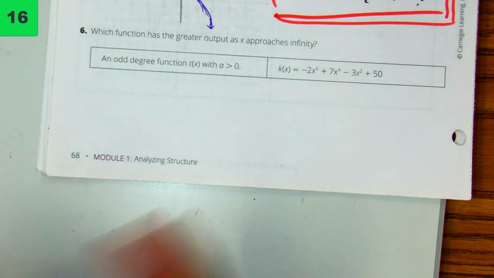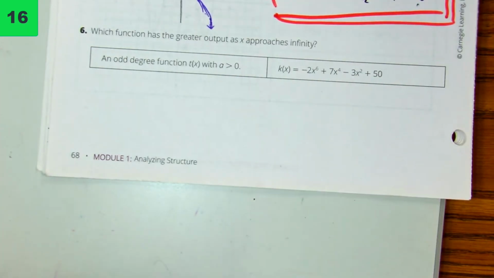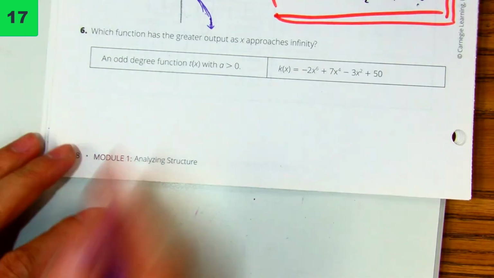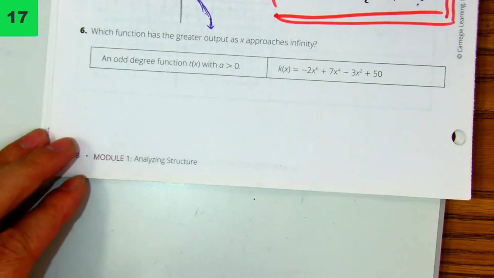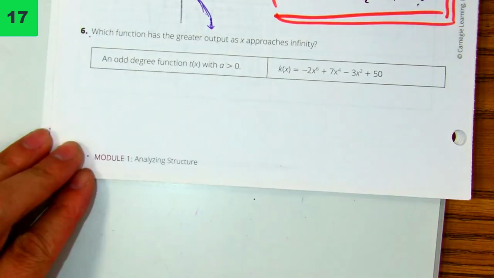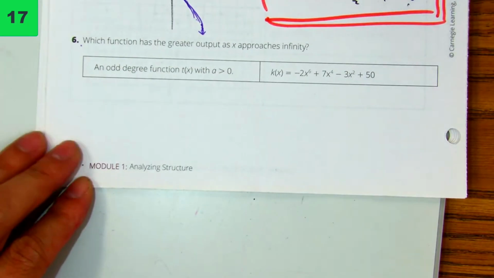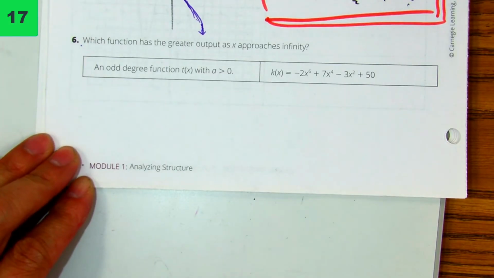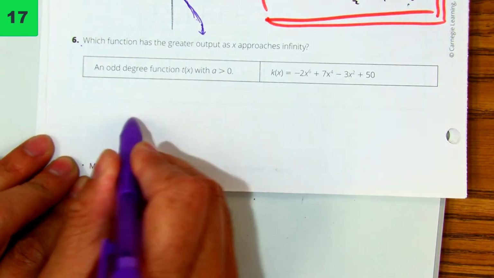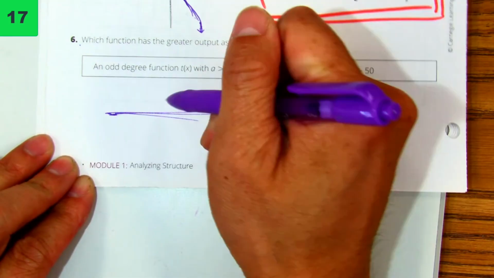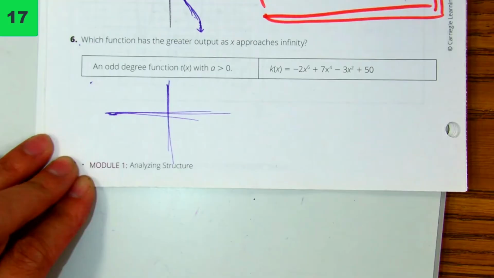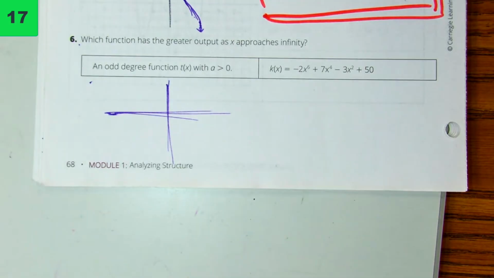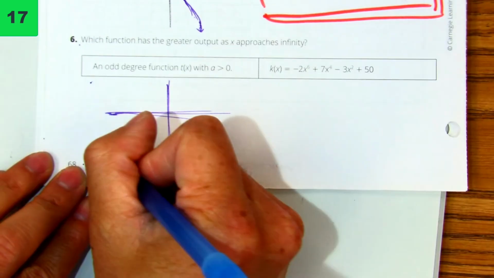Oscar, left or right? Left side? All right, what does it look like? Read the description for us. So maybe a graph might help. Oscar, what does an odd degree look like? Where are the arrows? One is up and one is down. So starts where? Up or down?